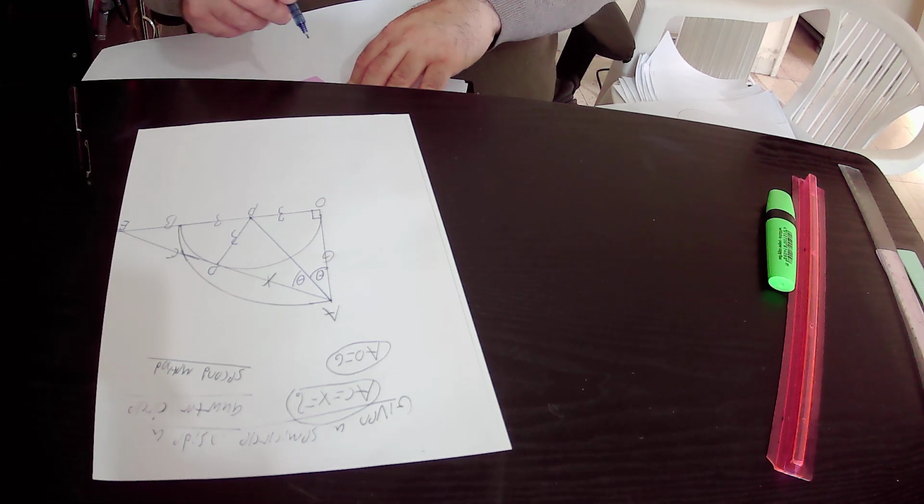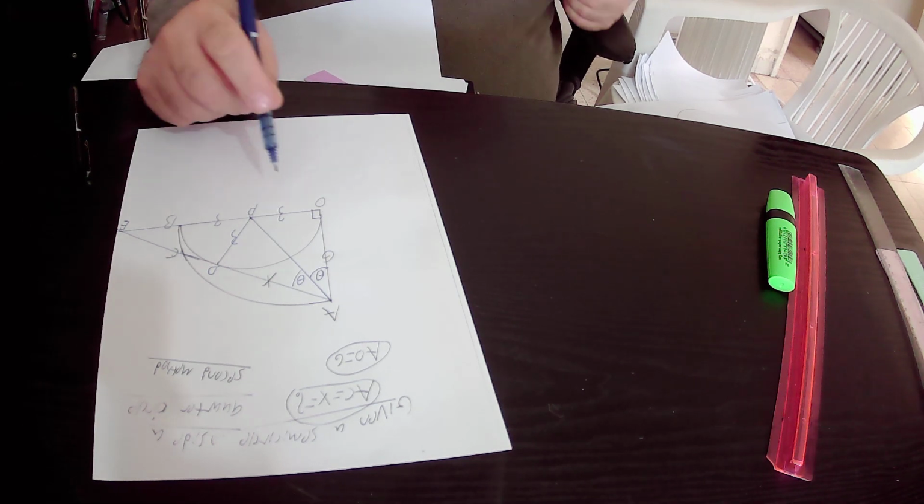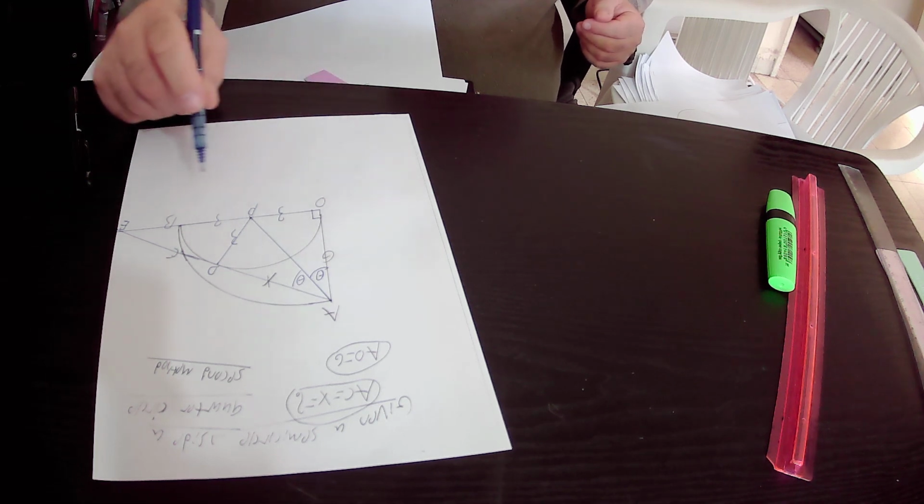In the right triangle AOE, AP is the angle bisector of angle OAE.